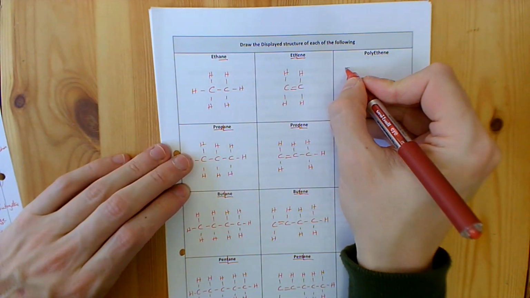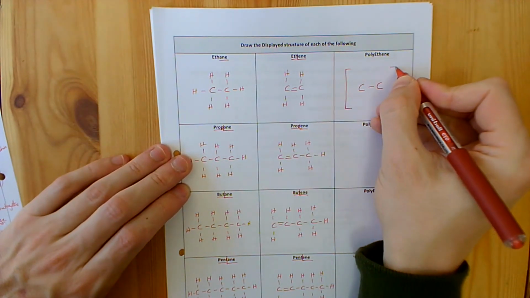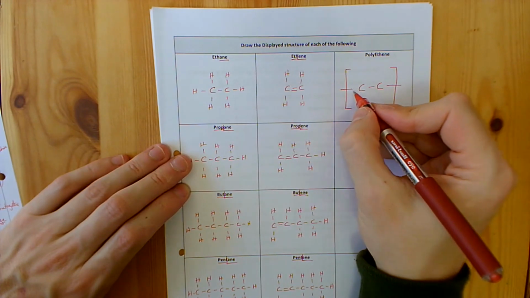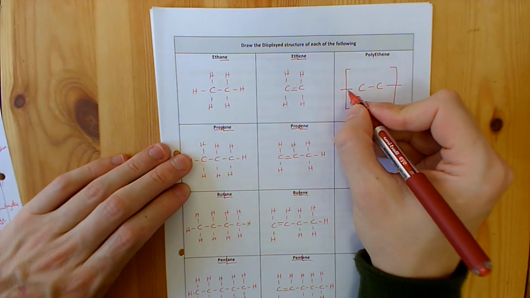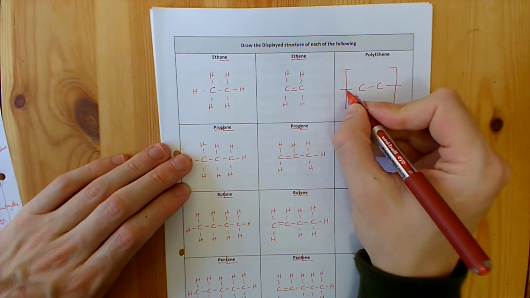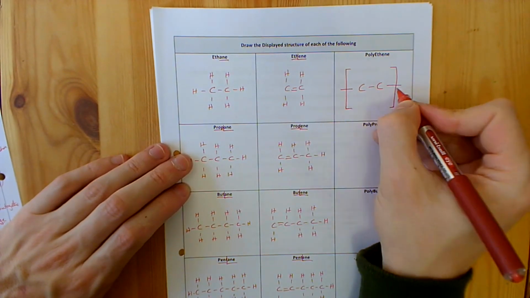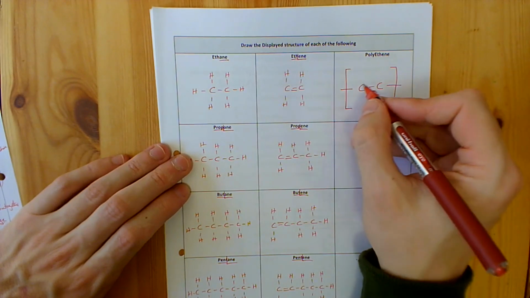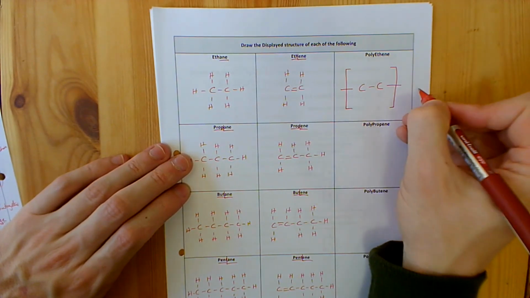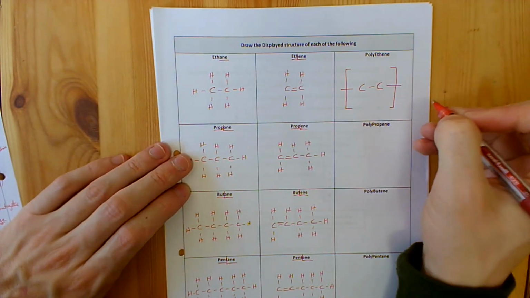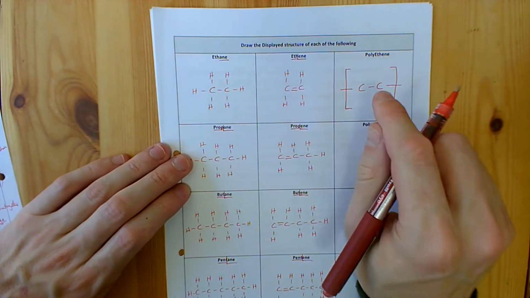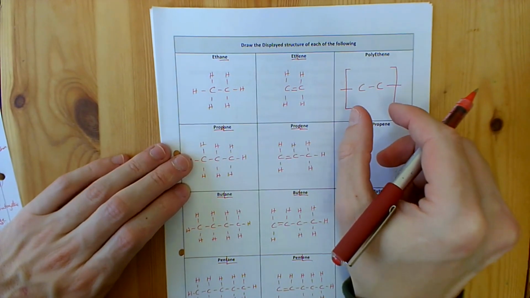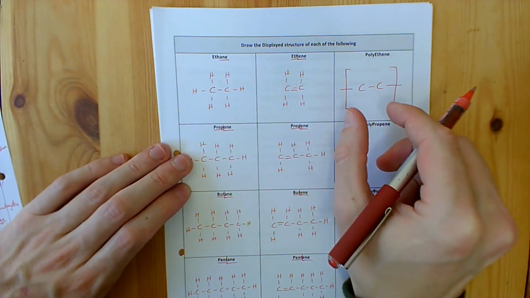You're then going to put square brackets around the whole thing, and you're going to draw 2 bonds that go through the brackets, not up to the brackets, not outside the brackets, through the brackets. Now this bond here, this is our continuation bond. This represents the bond that our monomer is going to form with the next monomer and then with the next monomer. So what we're doing is we're drawing one repeating unit. We're basically drawing one section, one monomer to represent the polymer.